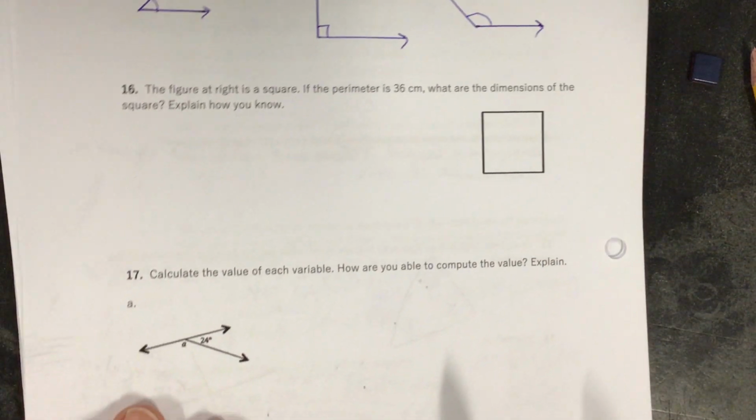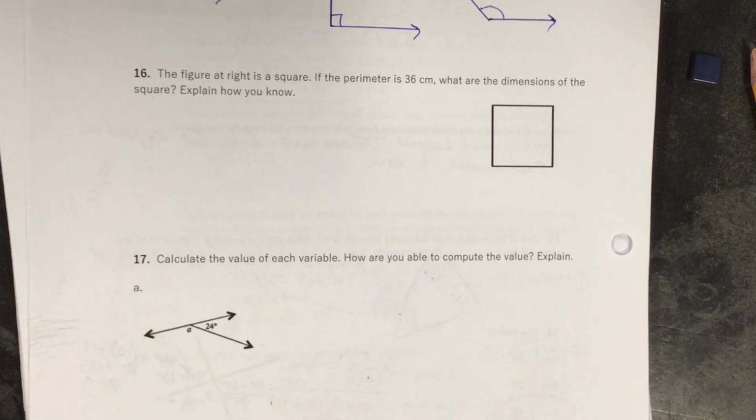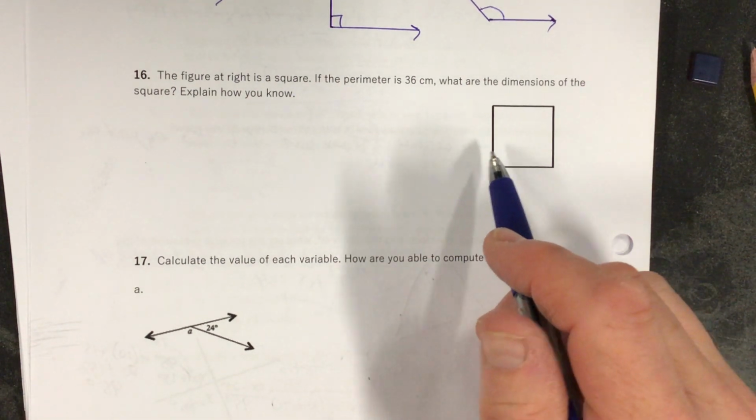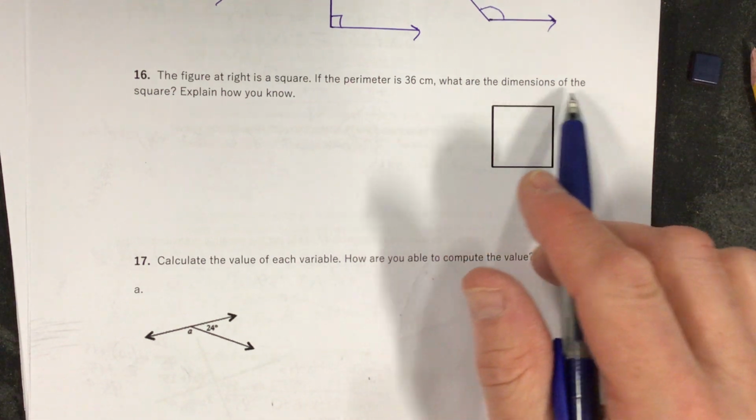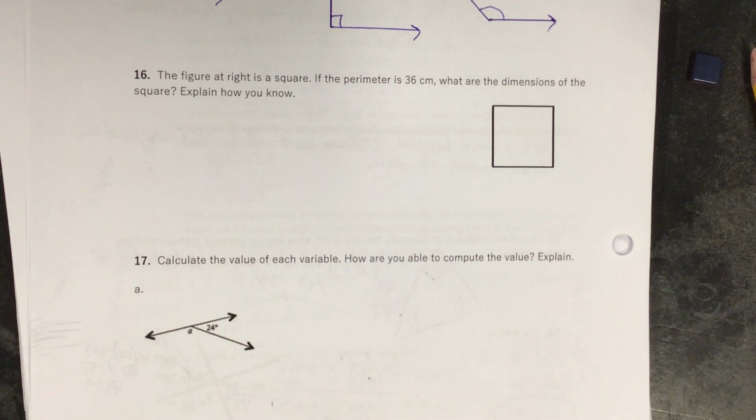Number 16. I'll make sure we're in the box this time. There we are. It's a square. If the perimeter is 36 centimeters, what are the dimensions of the square? Explain how you know.